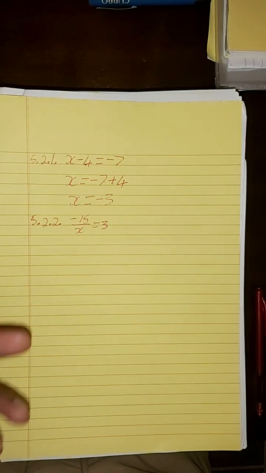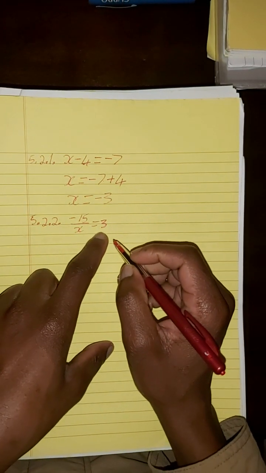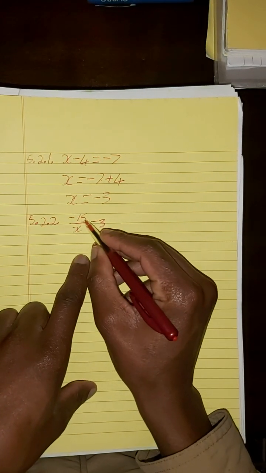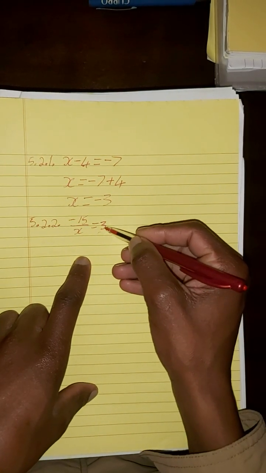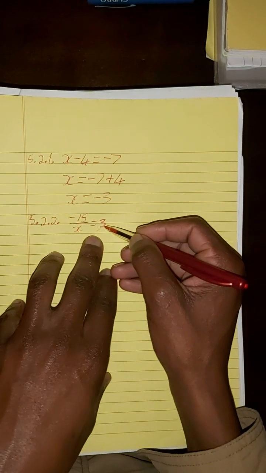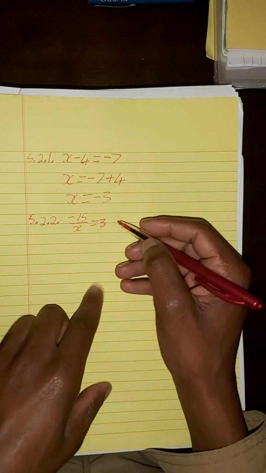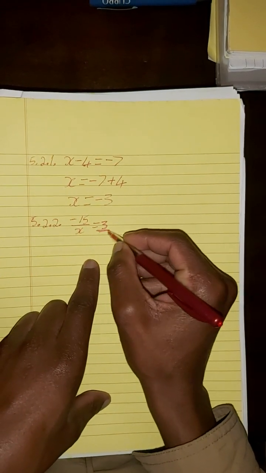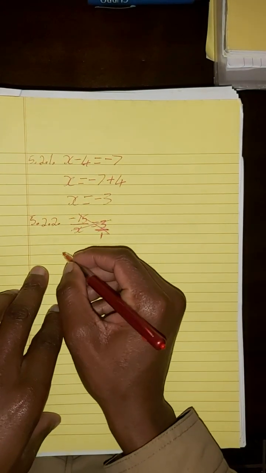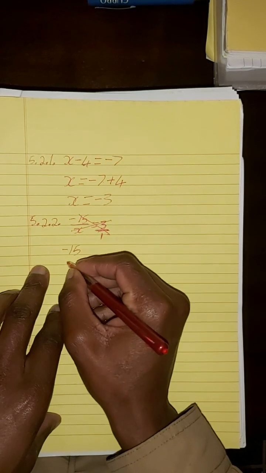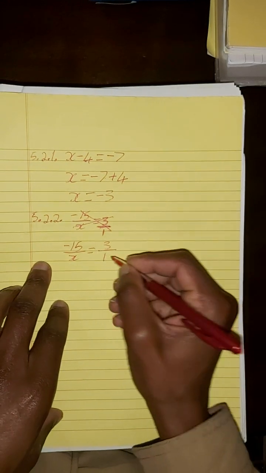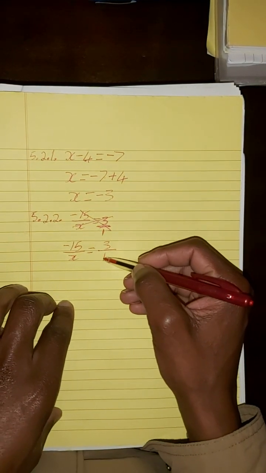But let's actually find the actual value using the method of solving. So this is the problem I have. I have -15 over x is equal to 3. If on the right hand side I have a normal number, a natural number, I want to turn it into a fraction, because on this side I also have a fraction. So let's do that. When I turn this into a fraction, I simply divide by 1, right? Can I just write this properly? So I have -15 over x is equal to 3 over 1. So I'm turning the 3 into a fraction.